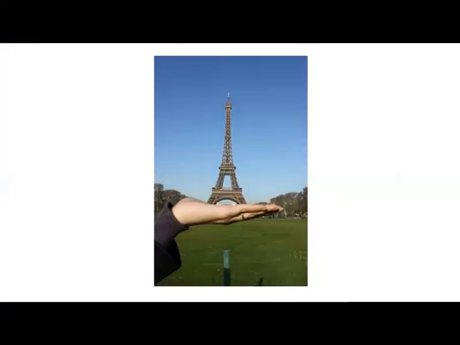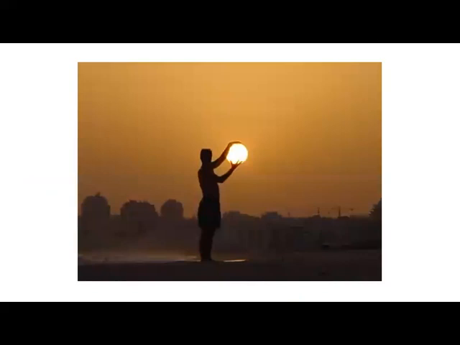Observe this photograph. Is this hand really holding the Eiffel Tower? Of course not. And this one, is that person really holding the sun? Obviously no. The sun looks smaller than the person because it is so far away. Distance creates illusion.